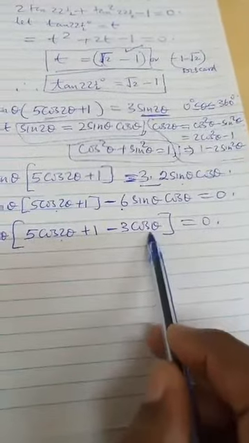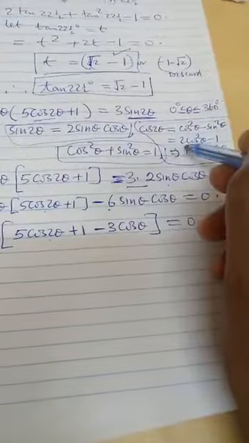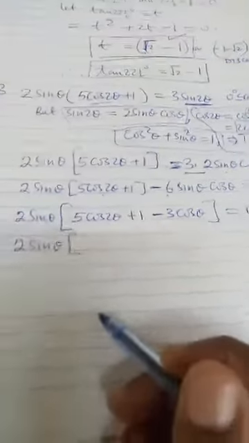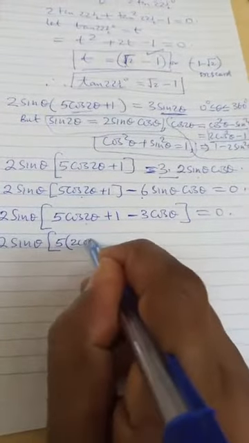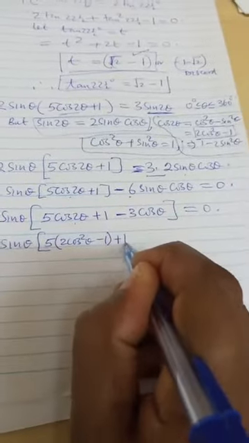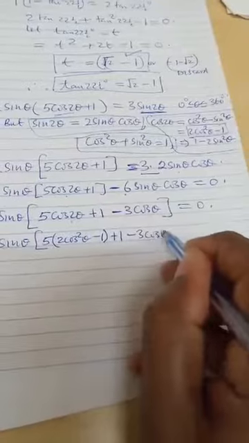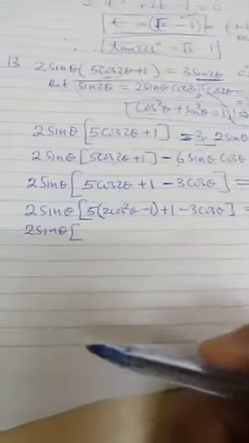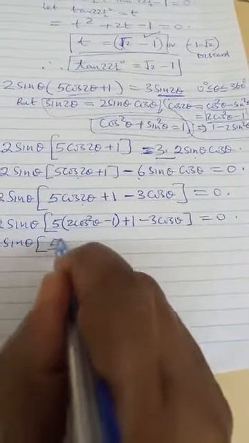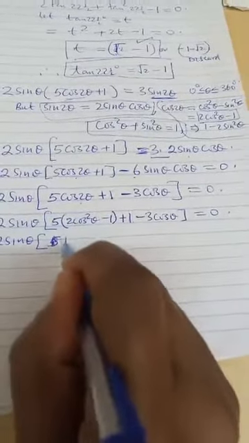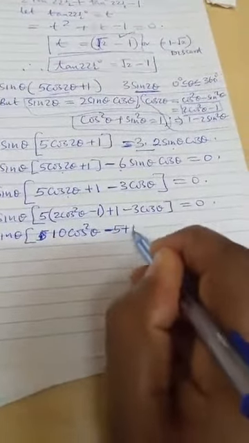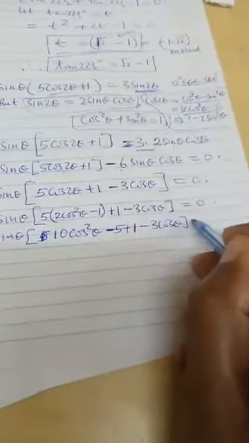Now, inside the brackets, I am now going to open this. But because I have a cos, I'm going to open it with a cos expansion. So I will use this expansion here. This one for the double angle. And I will have my 2 sine theta into 5 into 2 cos squared theta minus 1 plus 1, this one is that one, minus 3 cos theta is equal to 0. I'll open the interior bracket and I'll make the correction of any like terms in the next stage. So when I open the interior bracket, I'll get 10 cos squared theta minus 5 plus 1 minus 3 cos theta is equal to 0.